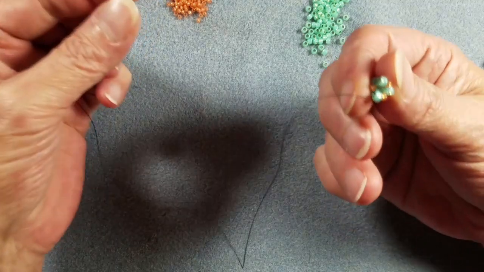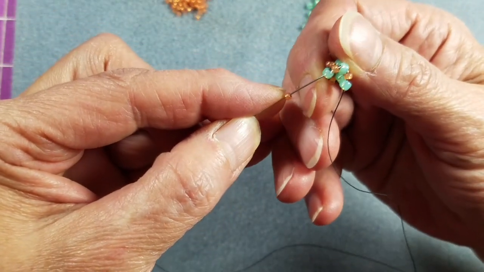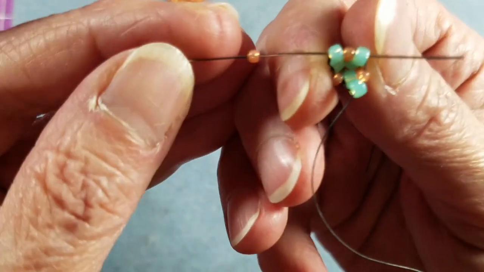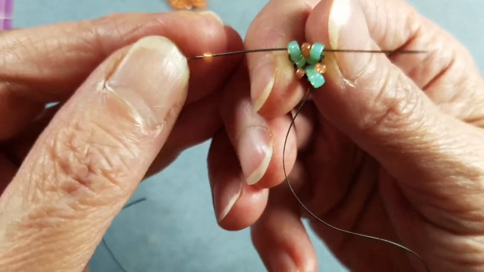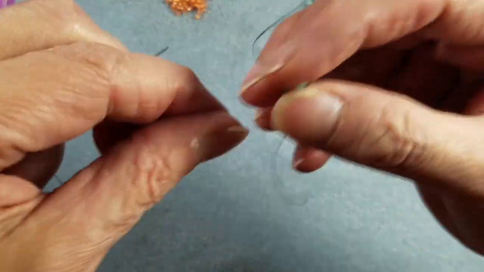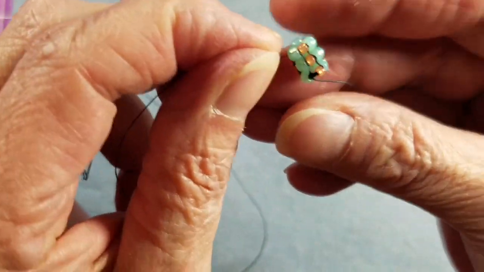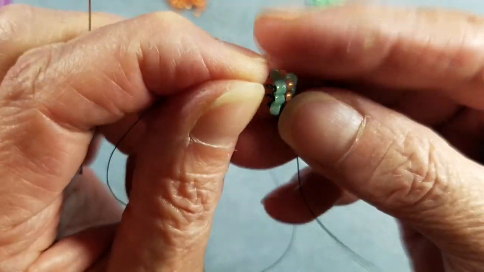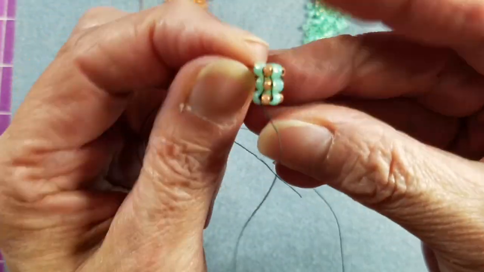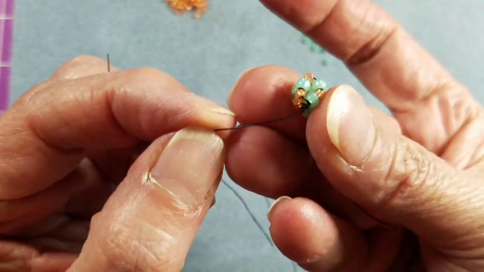One more to go. Going to pick up my 11/0, sew through my next 8/0. And while I'm at it, I'm going to go through the 11/0 and 8/0 on the other side, just like that, to secure my thread and close the round completely. So now I have these cute little 3 rows of tubular square stitch with 1 accent bead in between my 3 8/0s.